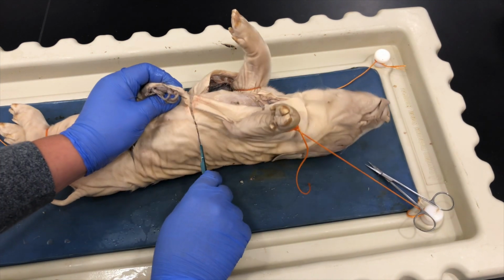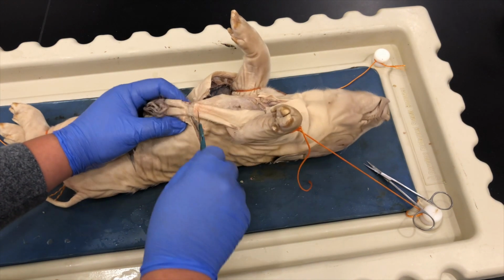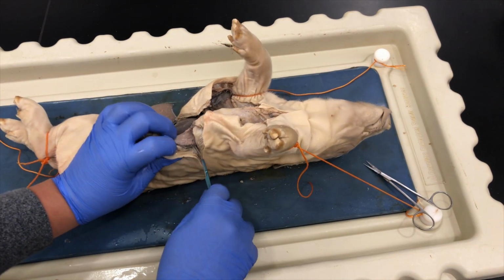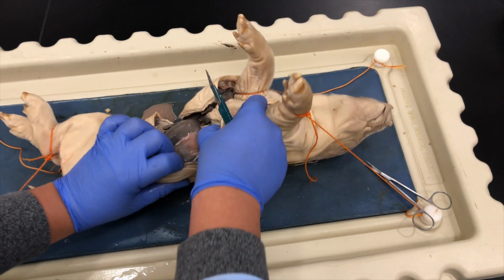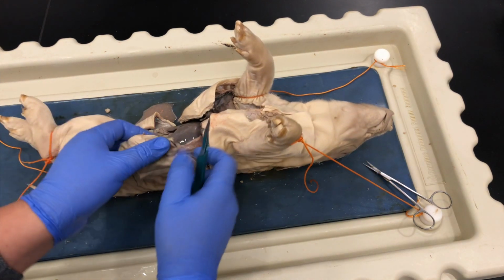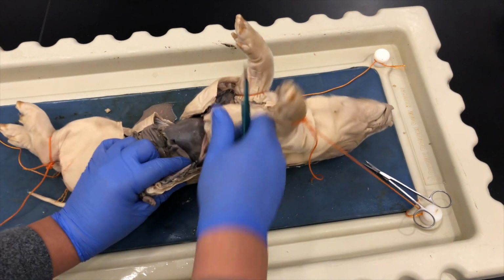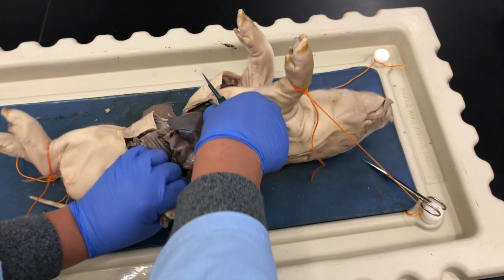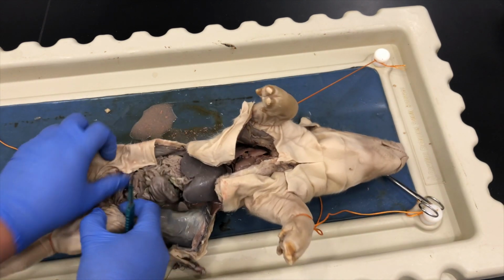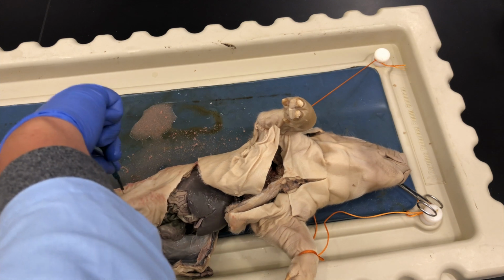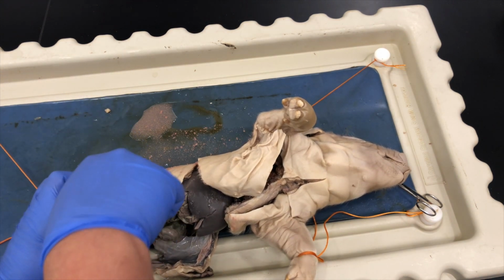Here I am doing a straight cut on this side of the fetal pig, trying to create another flap. Again, you have to be very careful not to pierce any of the organs because you might be cutting through it and you will mess up the organs and it just won't look right when you're taking pictures or observing it or whatever it is that you're doing.